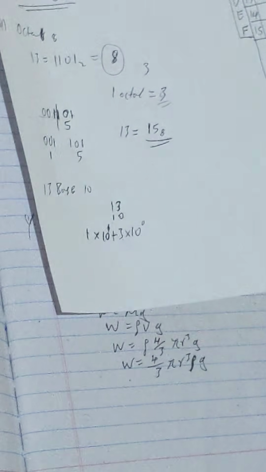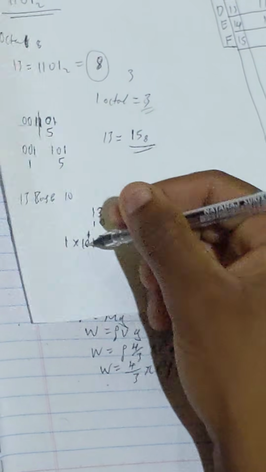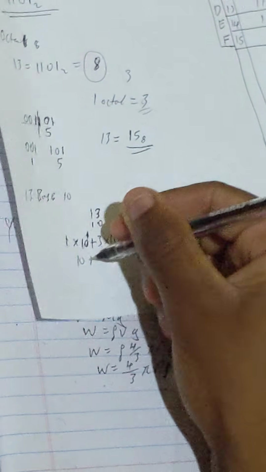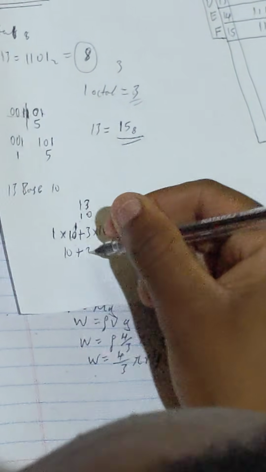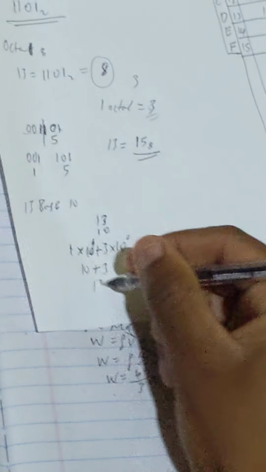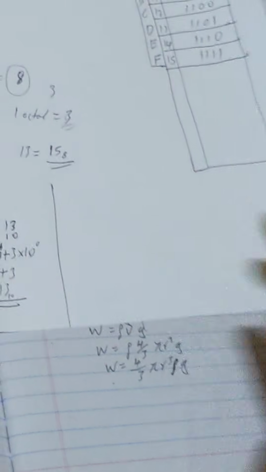So you have 10 to the power 1, which is what? 10 times 1, it's 10, plus 10 to the power 0 is 1. 1 times 3, you're going to have 3. 10 plus 3 is equal to what? 13. It's already in what? In base 10, and you're done with your question, done answering.